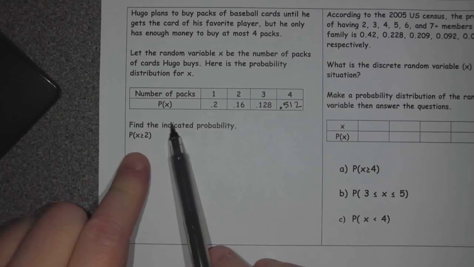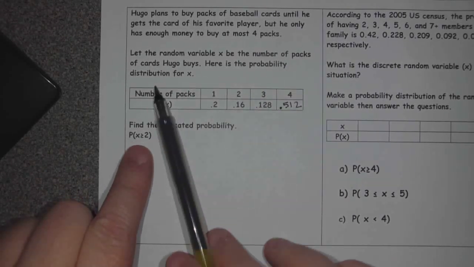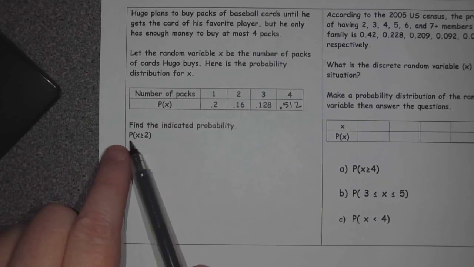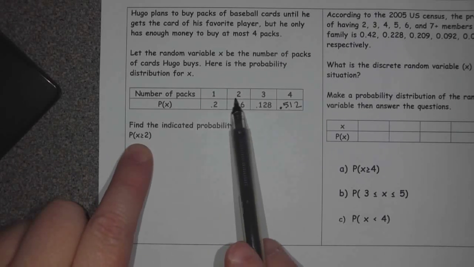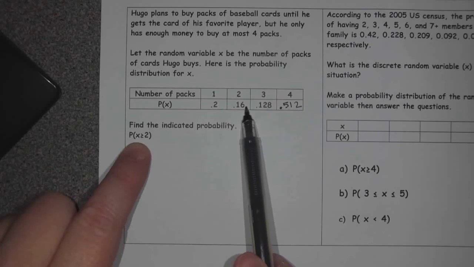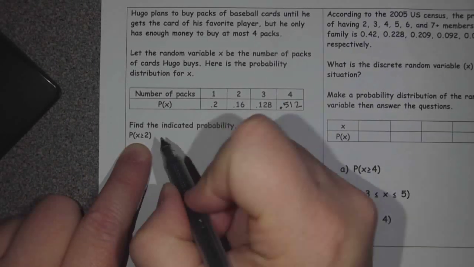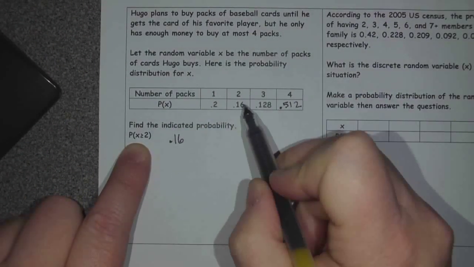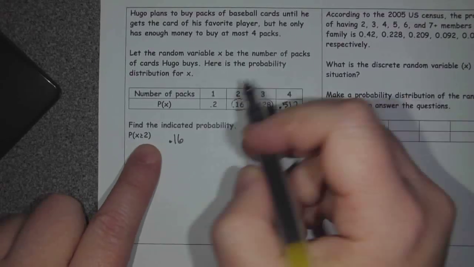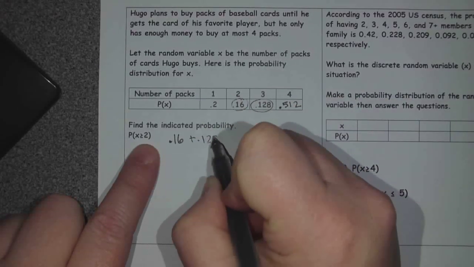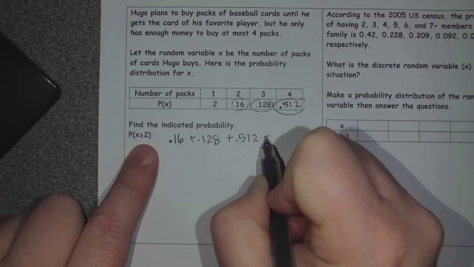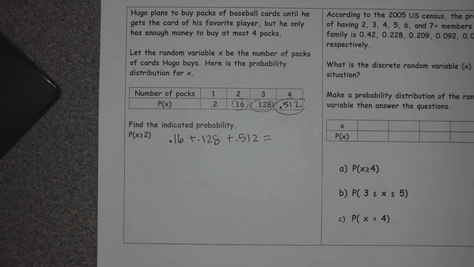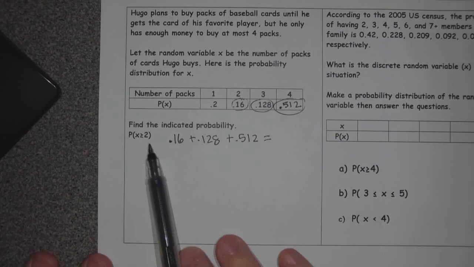Okay. Now we're going to ask you questions about this probability chart. It says, find the probability that x is greater than or equal to 2. Well, it's equal to 2 right here at 0.16. Do you agree with me on that? And then greater than would be 0.128 and 0.512. So I'm really just going to grab those probabilities and add them together. That's going to give me the probability of greater than or equal to 2.